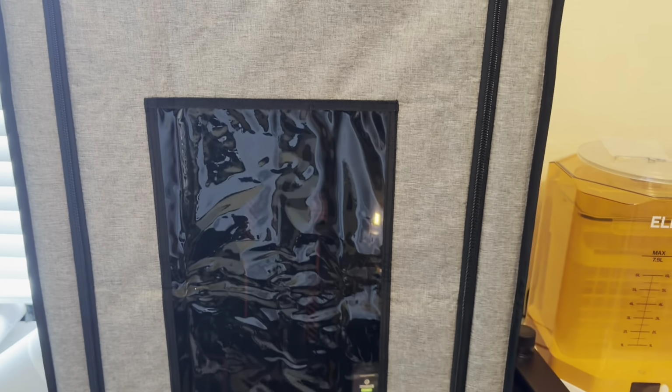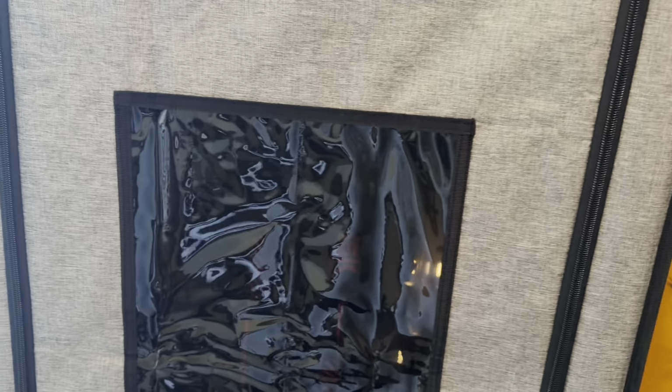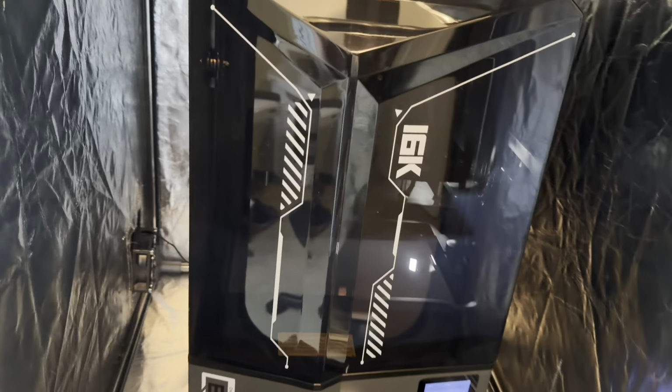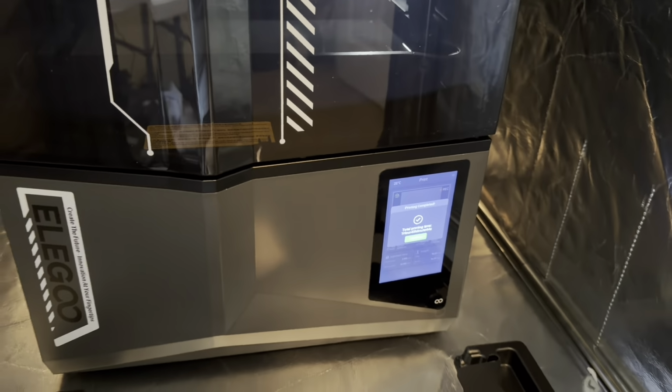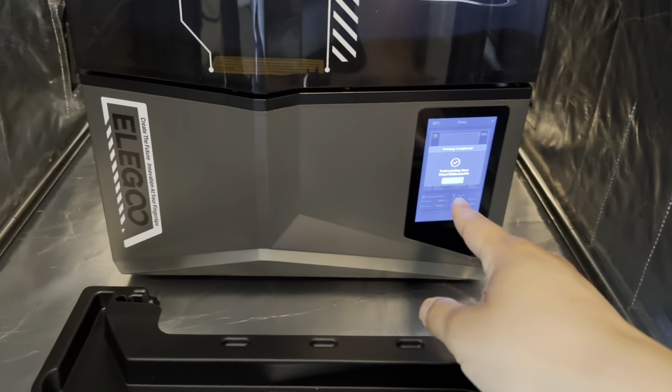All right, so it shows it's done. Let's check it out. Total printing time, 1 hour and 45 minutes.